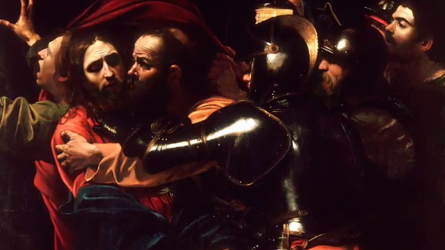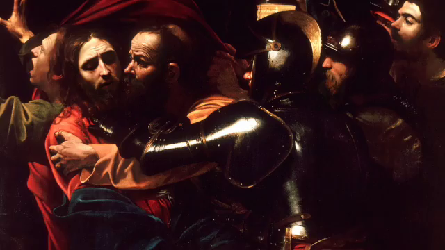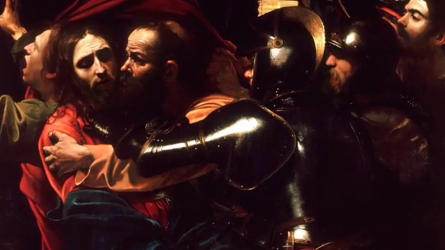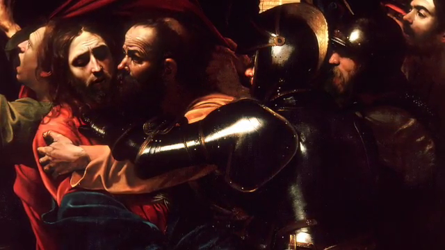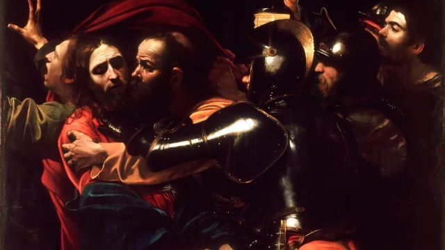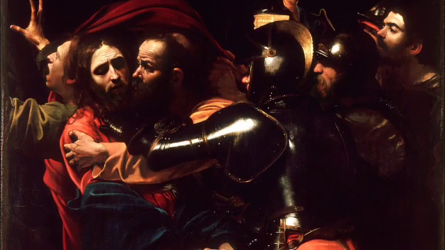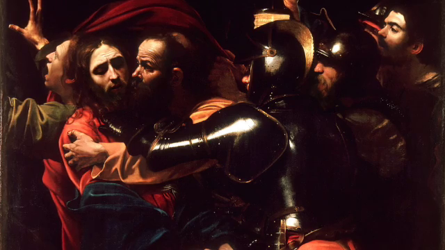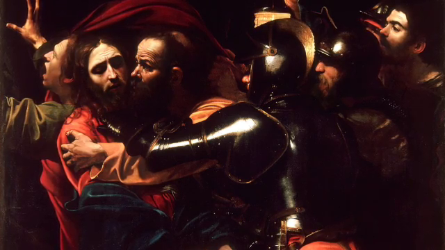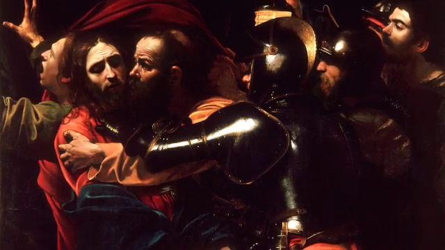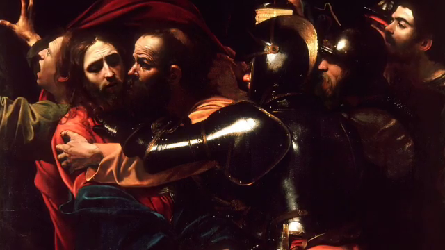Offering a new visual approach to the biblical story, Caravaggio placed the figures close to the picture plane and used a strong light and dark contrast, giving the scene an extraordinary sense of drama. The format of the half-length figures positioned close to the picture plane, appearing as an extension of the viewer's space, is typical of Caravaggio's early works.